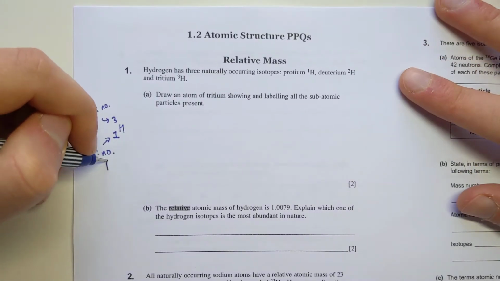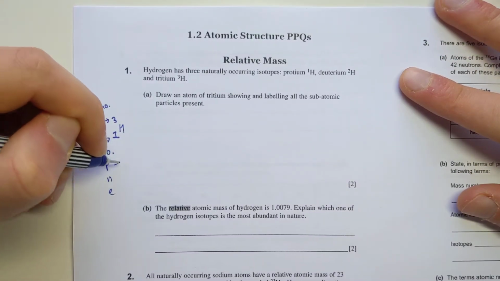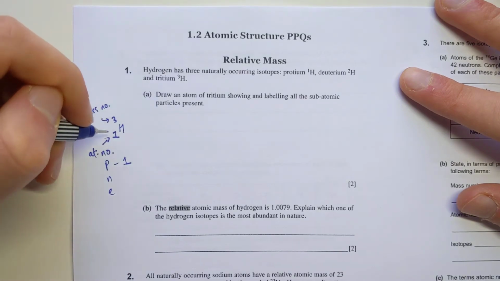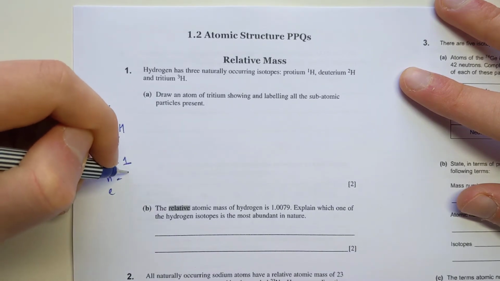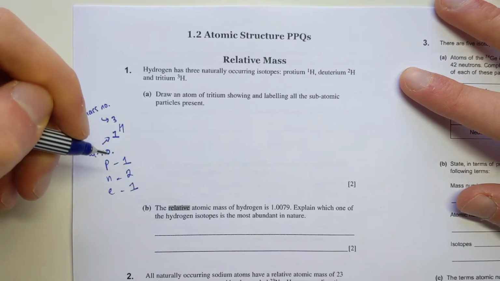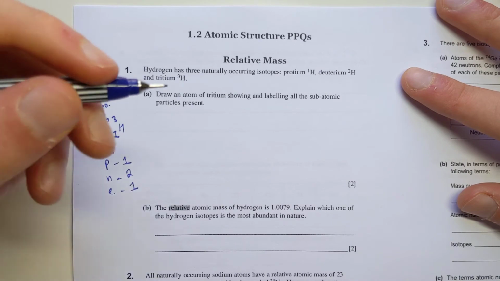Think about protons, neutrons, electrons. That's what we're working out here. It must have 1 proton because that is the atomic number, and it has to be 1 proton for hydrogen. Neutrons must be 2 because subtracting 1 from 3 gives 2. And electrons, still the same as protons, should be 1. So we're looking for something with 1 proton, 2 neutrons, and an electron outside it.